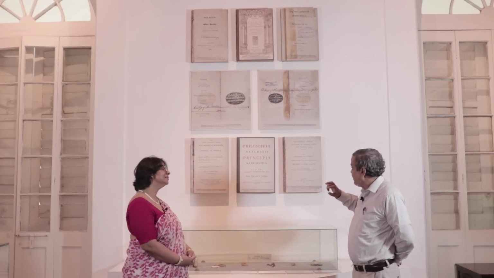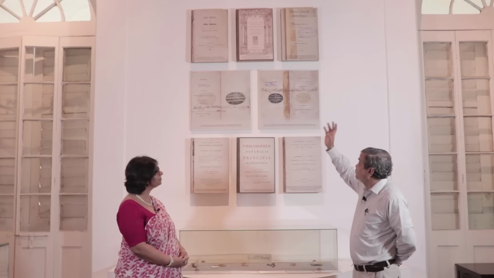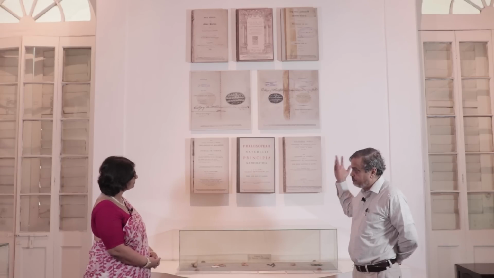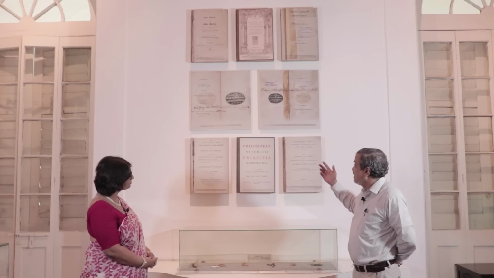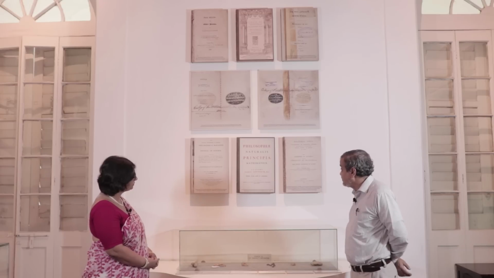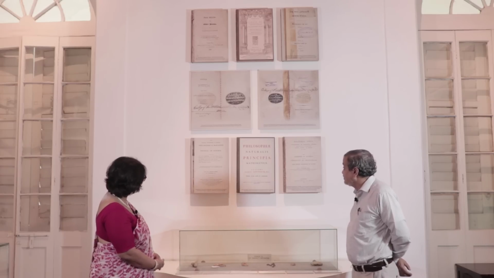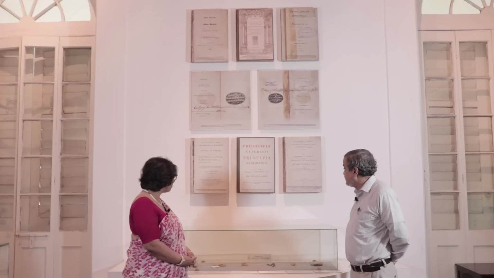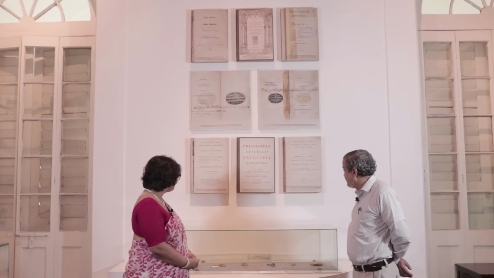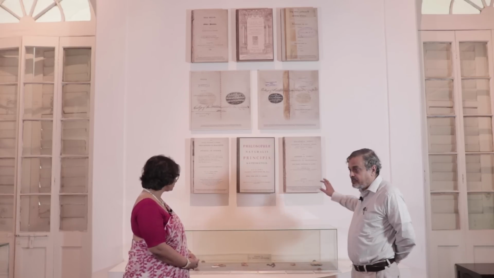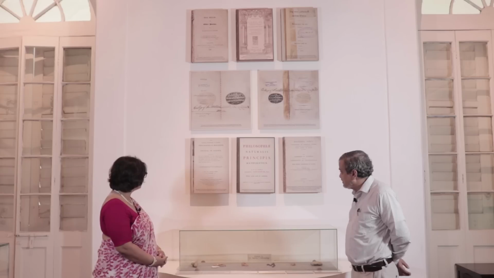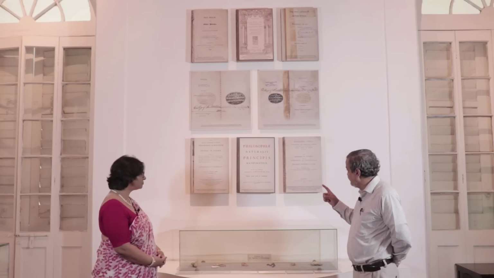At the same time, whereas you find Haraprasad Ghosh's The Shire, and Derozio himself was a poet, you will find the 3rd edition of Newton's Principia Mathematica, and this was printed in London in 1726, whereas the Philosophical Magazine is published from Edinburgh and London. And this goes back to 1857.